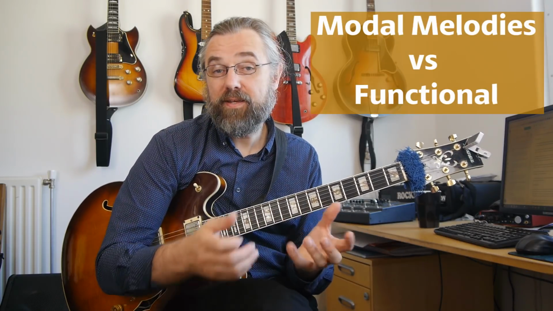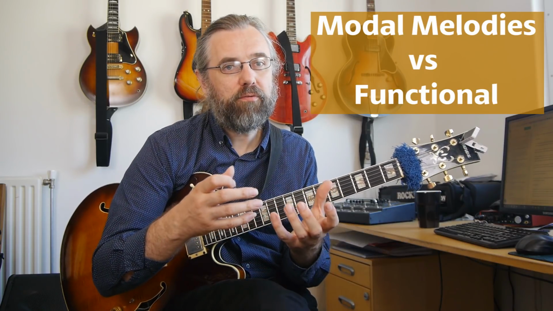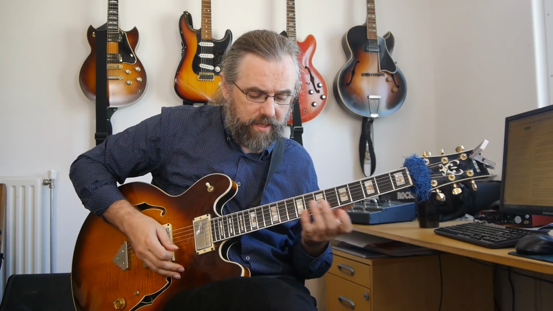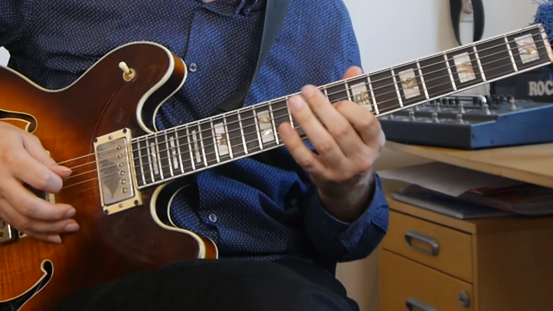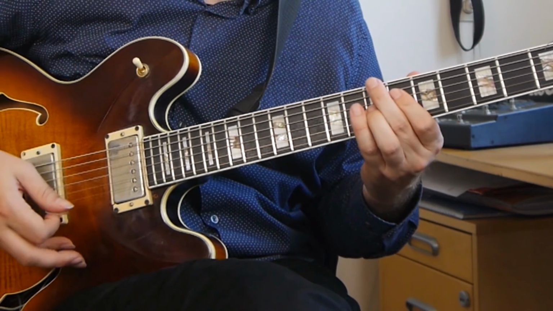This example illustrates how the melodic thinking here is much more modal than functional. So if we're thinking in terms of bebop, then we have lines that are really spelling out the changes, really connecting to the chords, and also really giving the direction and the movement of the chords. So you're going to have lines that are really moving, so in this case moving from F7 to B flat.